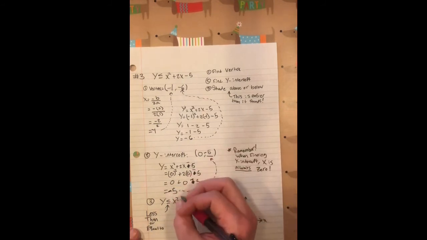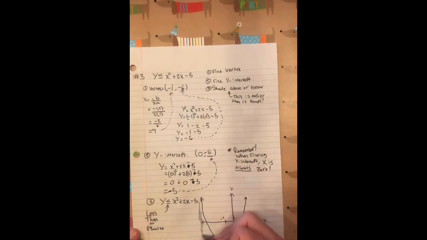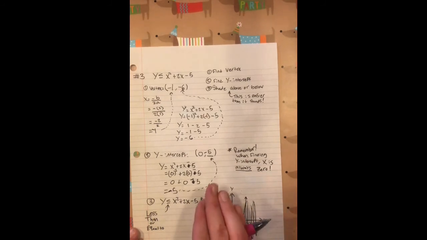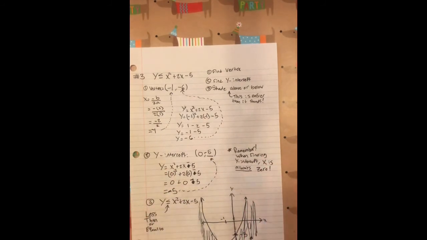So I'm going to go less than my parabola. So I'm going to shade downward. If it said it was greater than, I would have shaded this portion, right, above the parabola. But this one is going to be below or outside of the parabola on the lower side.